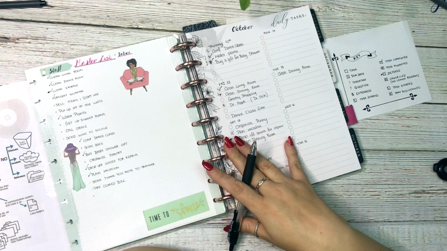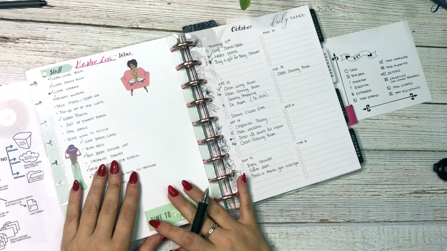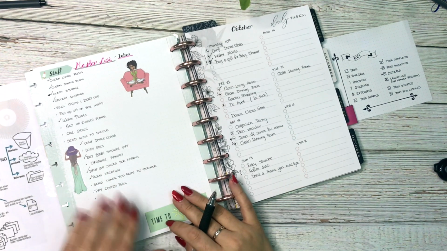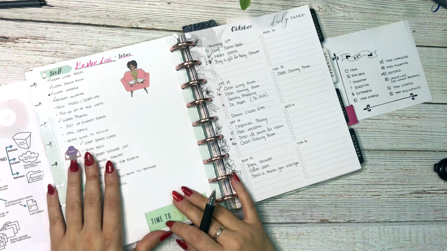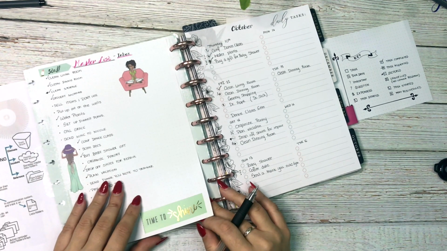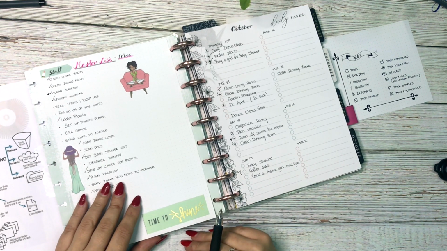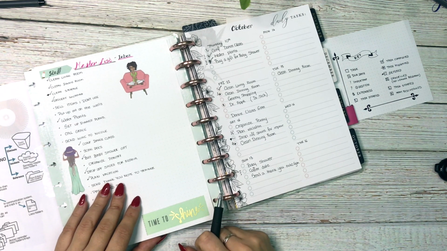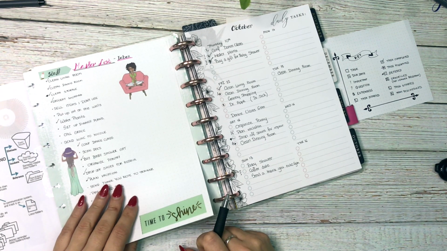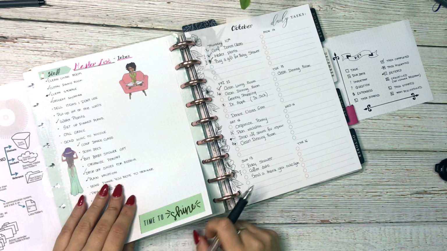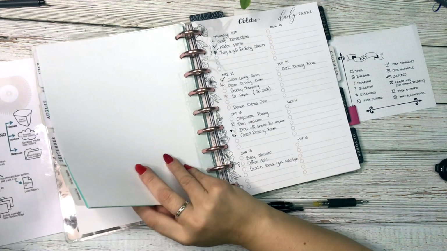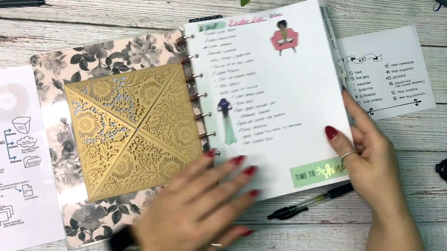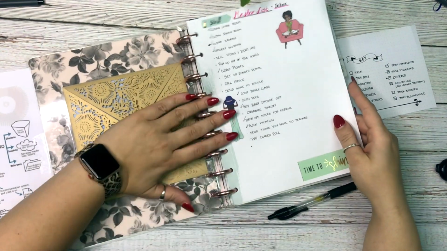So I just wanted to show you how I have combined the Getting Things Done method, which is putting everything on an inbox list and then transferring everything into particular projects, and how I have incorporated the bullet journal task method with the key in my Happy Planner, and how these two things for some reason complement each other.